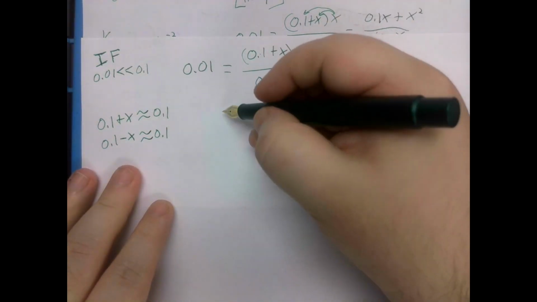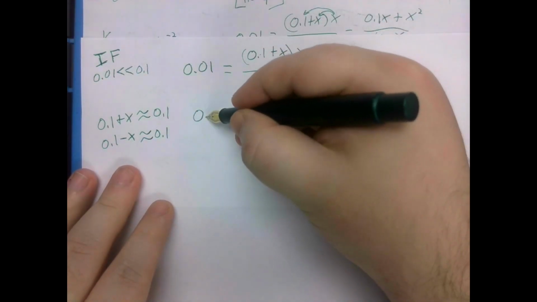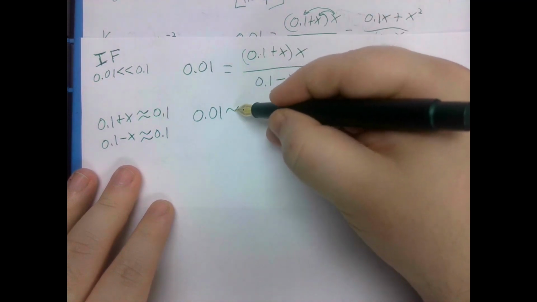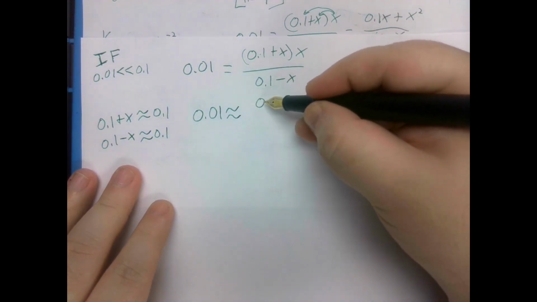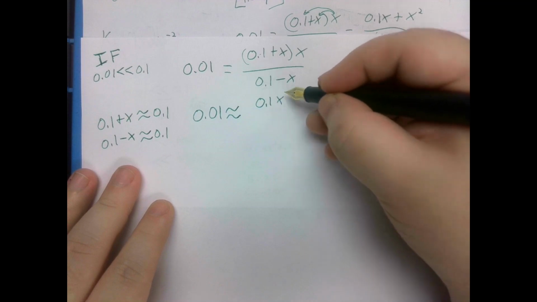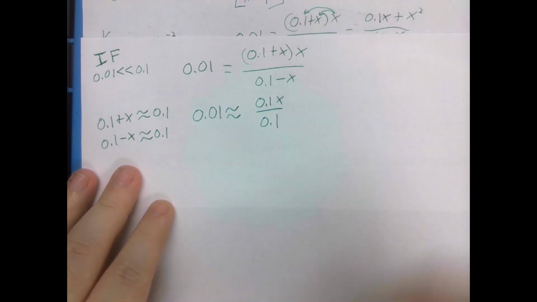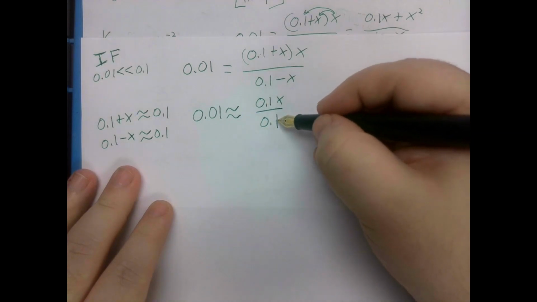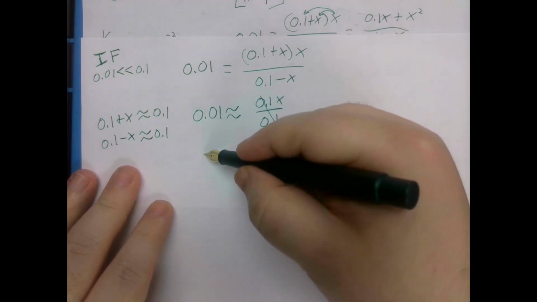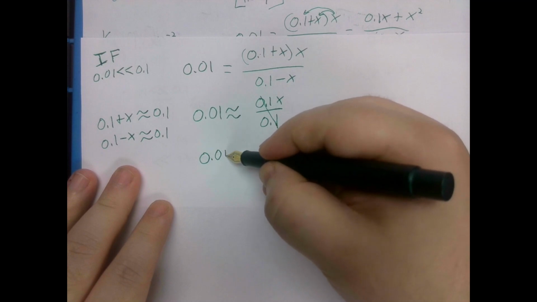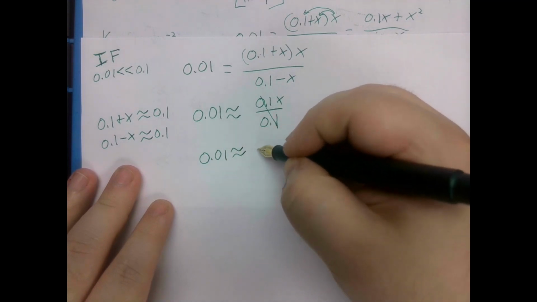That means we can replace this and put 0.01 is approximately equal to 0.1 times x divided by 0.1. 0.1 divided by 0.1 cancel, and we get 0.01 is approximately equal to x.